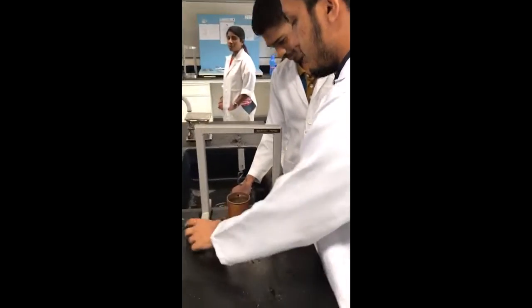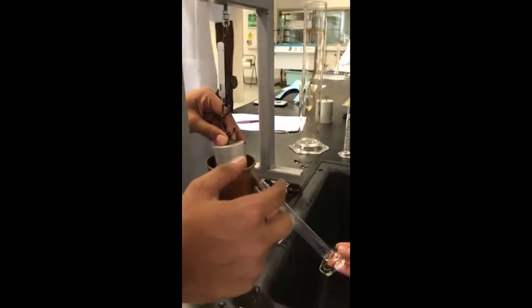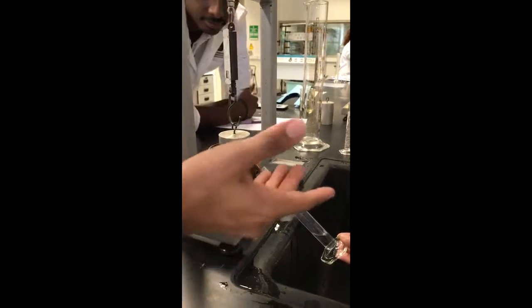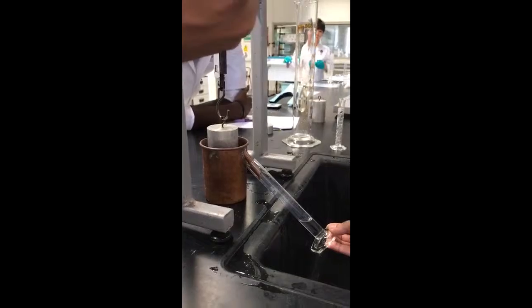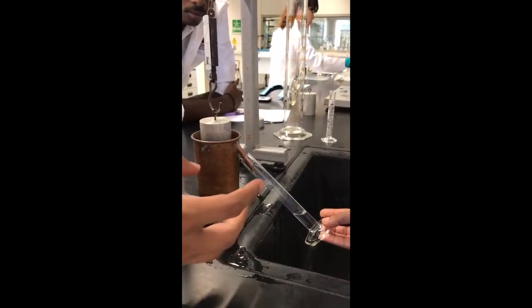Now we will put this block into the water. We release it in water, and the water is being displaced. We will record the volume of the water displaced, and then we will calculate the weight.